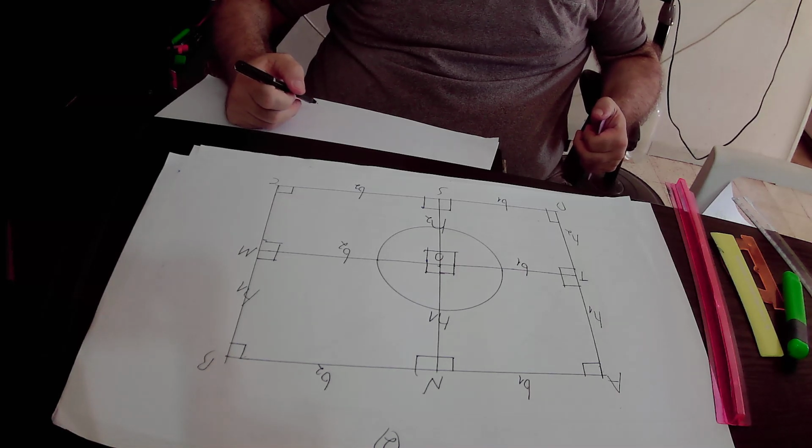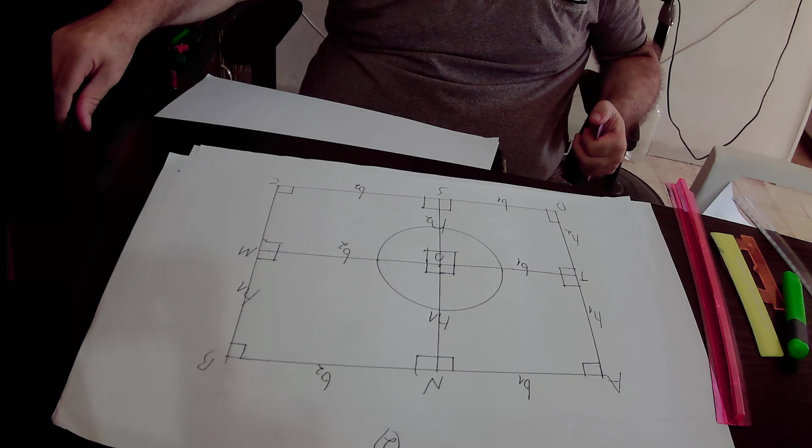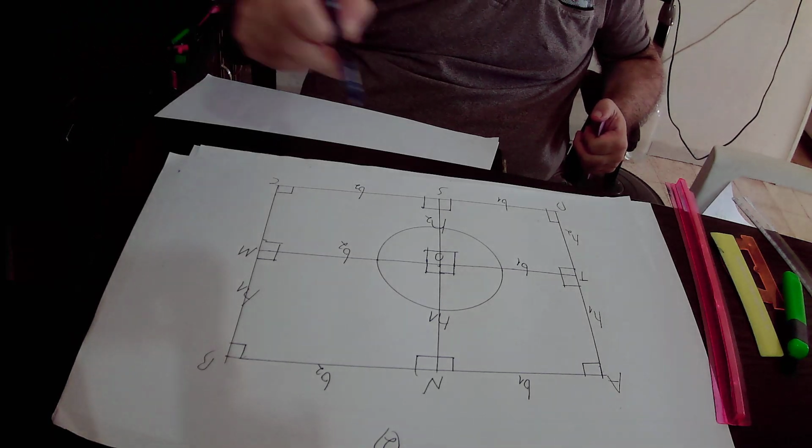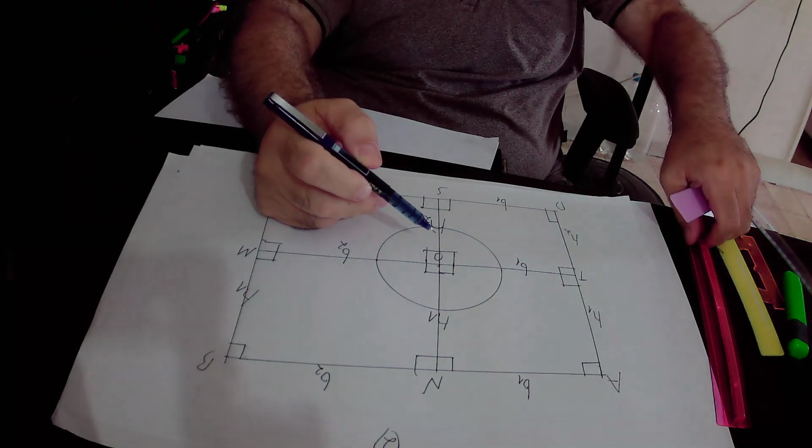So, in the next step, we'll join points A and O together by a straight line.